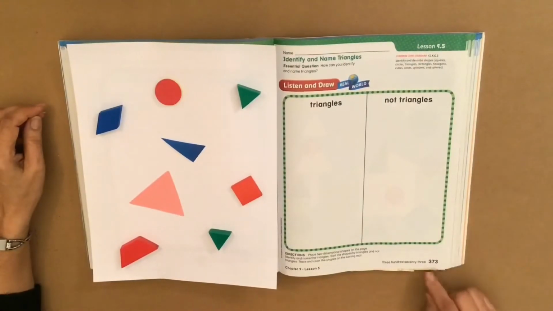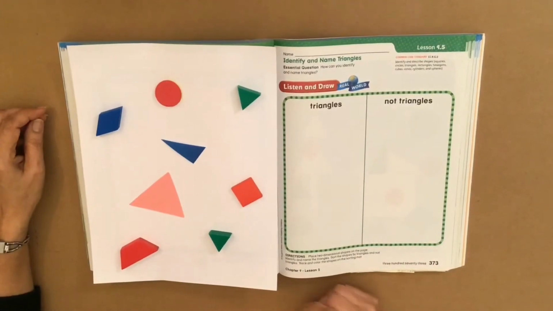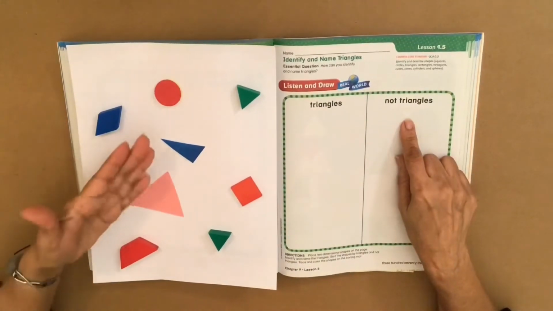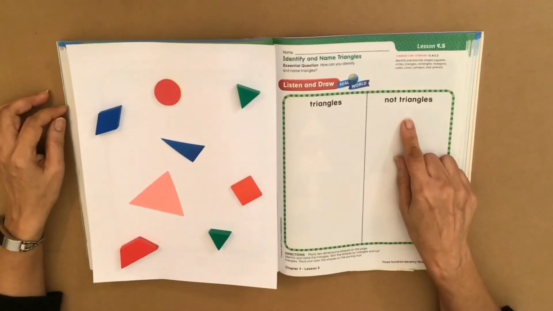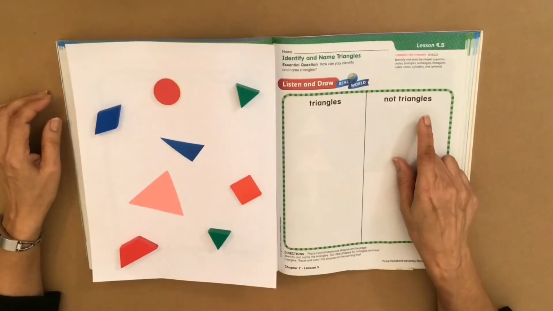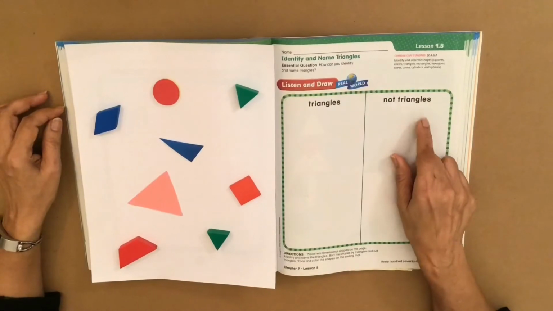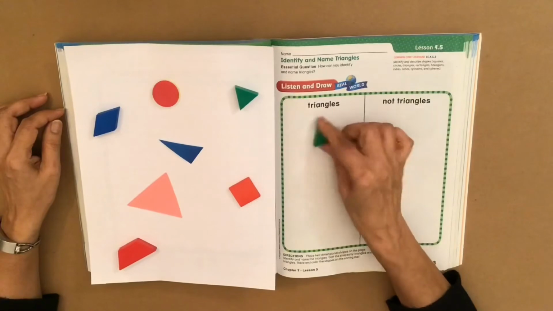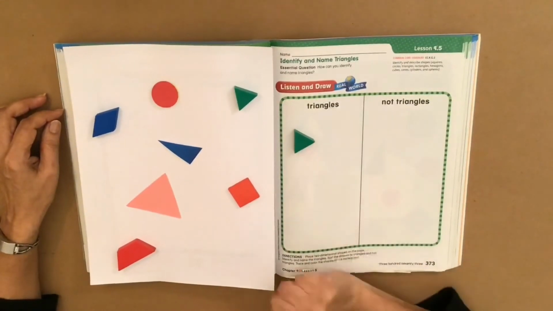On page 373 of your Go Math book, you will find this worksheet. We have 2 groups, triangles, not triangles. We are going to try to put our shapes in the correct group. I need your help. Do you remember what a triangle is? Yes, a shape that has 3 sides and 3 vertices. So this one has 3 sides and 3 vertices. So this one is a triangle. We put it in the group triangles.